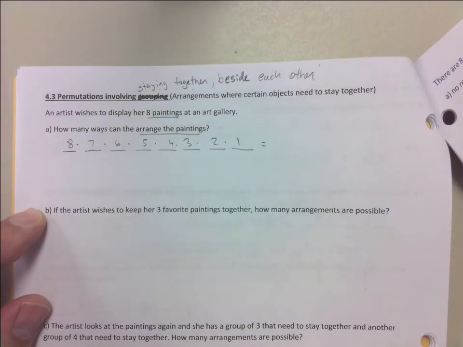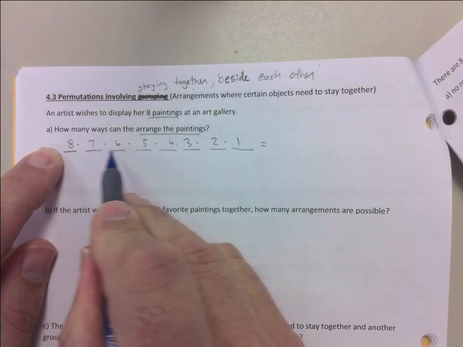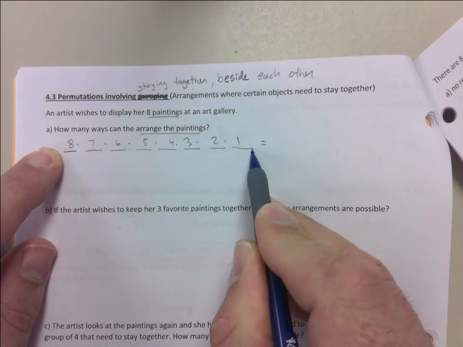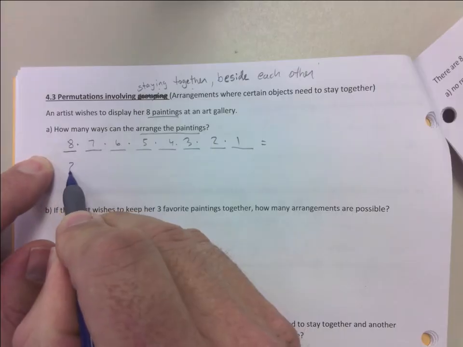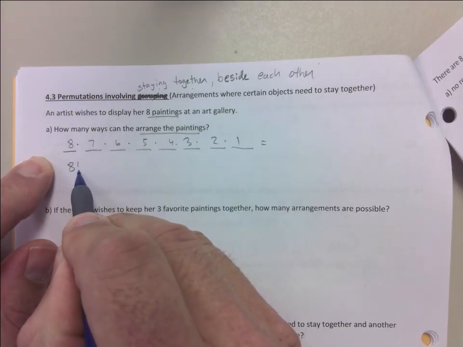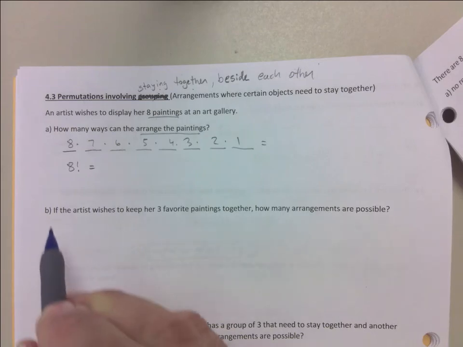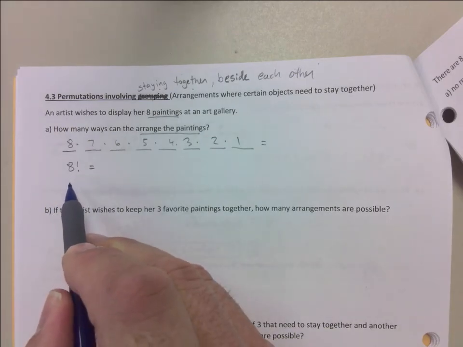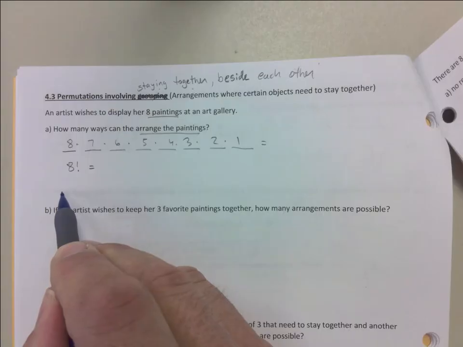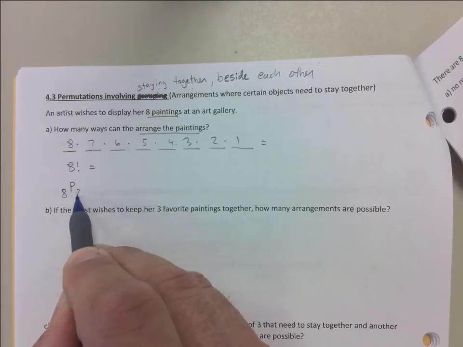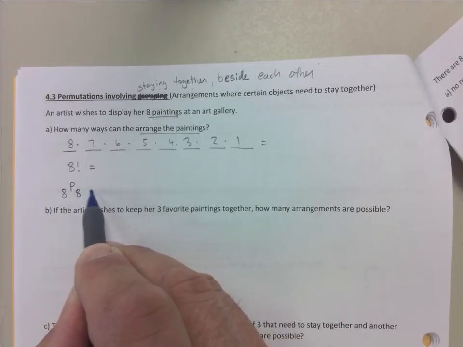I'm not going to do the answer to that one just yet. How else can you write this if you have a number and it goes down all the way to 1? 8 factorial, right? It's the same thing, just a lot faster, in my opinion. How else can we write this using permutation notation? From the 8, we pick 8, right? 8 pick 8.